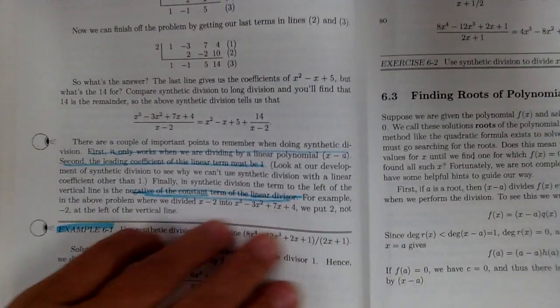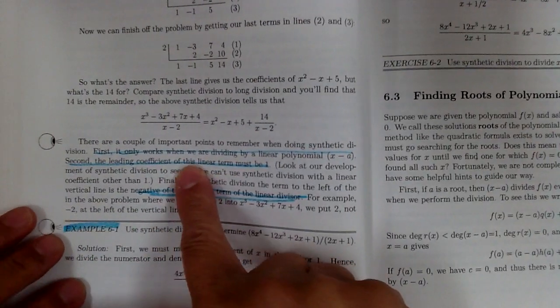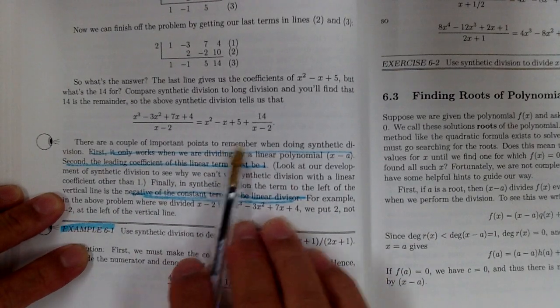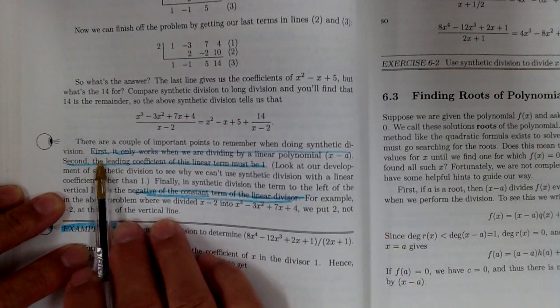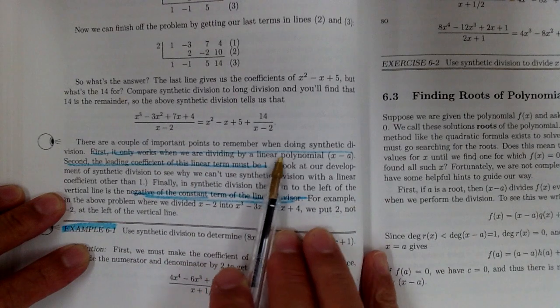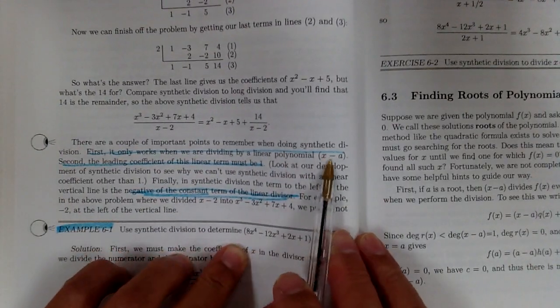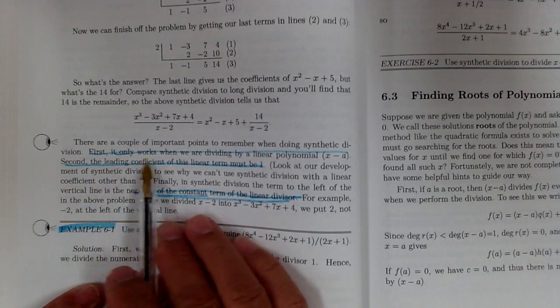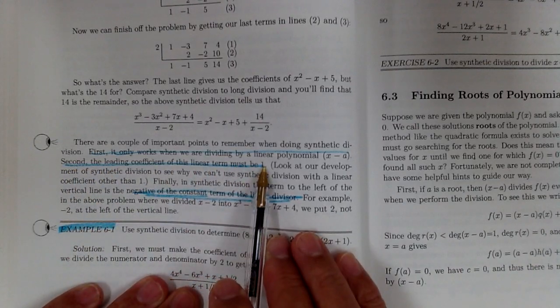So if you look at page 74, it says there are a few things you need to know about synthetic division. First, it only works when we are dividing by a linear polynomial. You can only divide when there's no number in front. Secondly, the leading coefficient of the linear term must be 1.